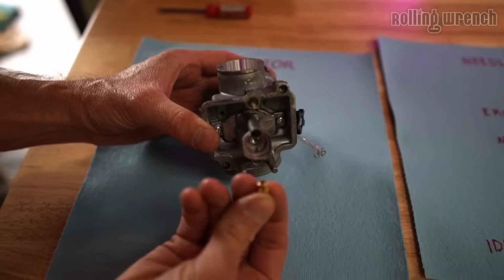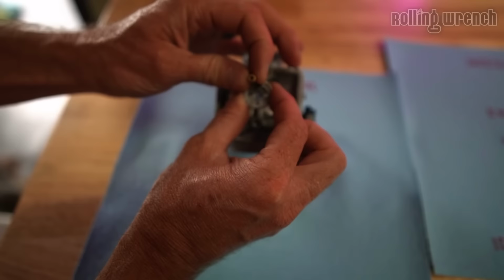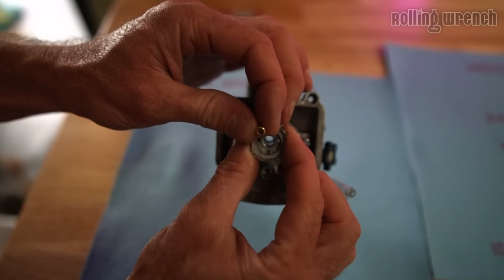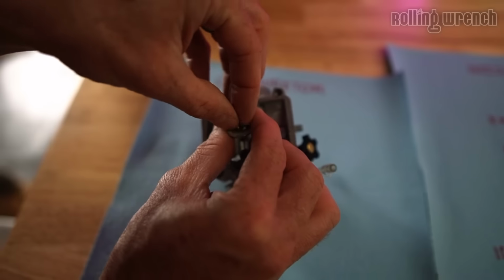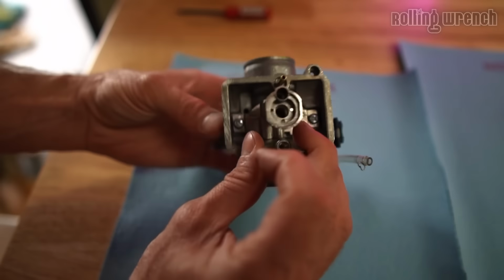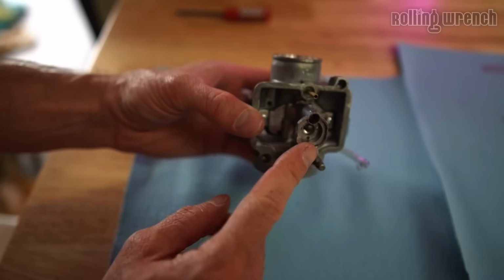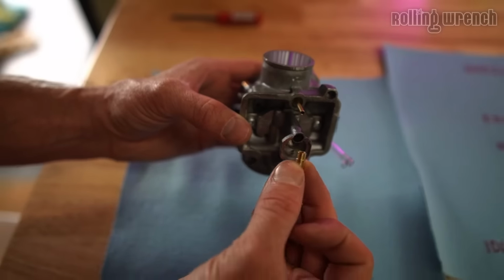So the way that this goes in, see that rounded part? That's going to be facing down towards the bowl, just like this. So if I drop it down in there, like that, and I get my emulsion tube out, you don't realize it's two pieces, and then it just falls right out. That's the reason why you just have to be careful.